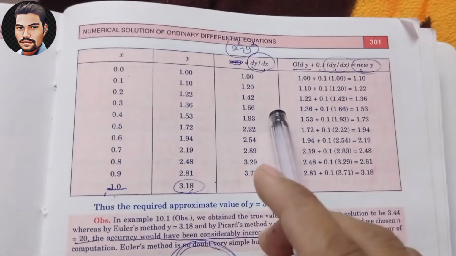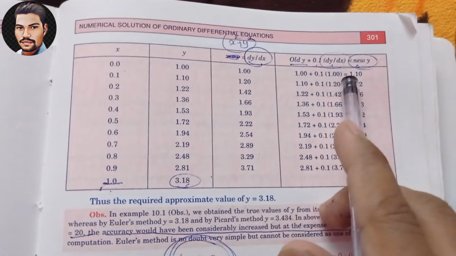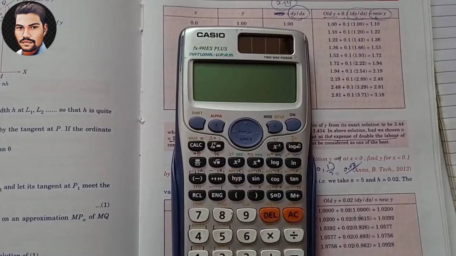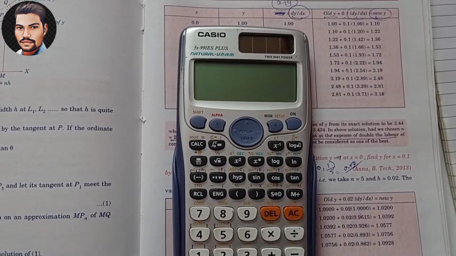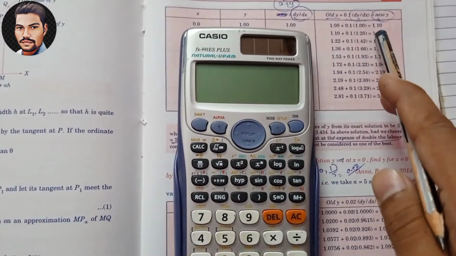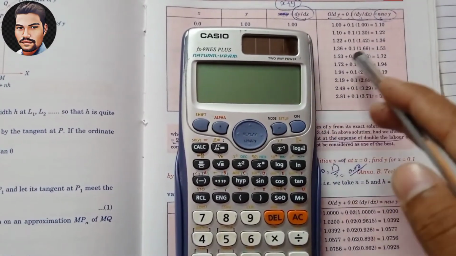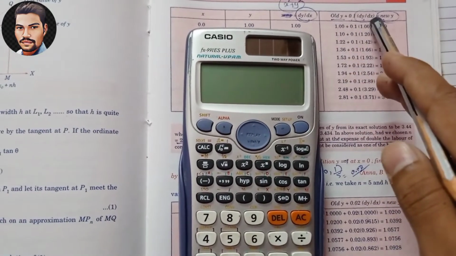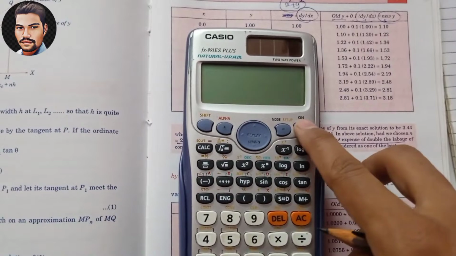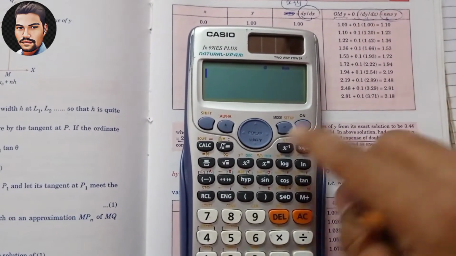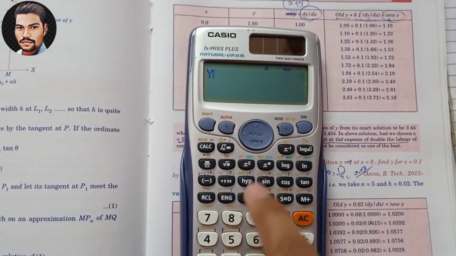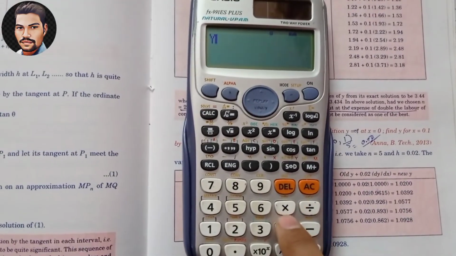You just have to put this formula into your calculator. Here I have taken the calculator, and now I will show you how you can calculate the new value of y with its help. First is old y. For putting y, press alpha then y. Thereafter there is a plus sign, so press plus.